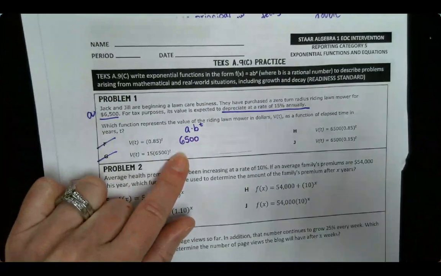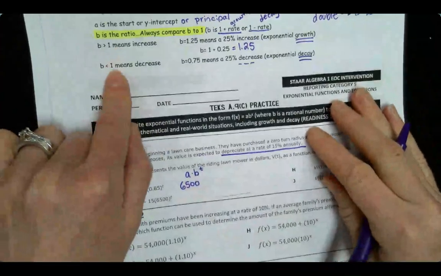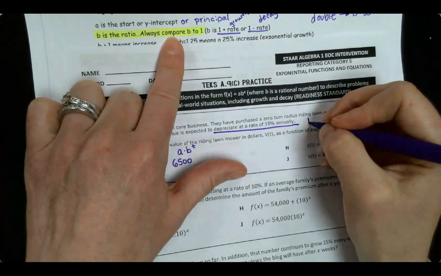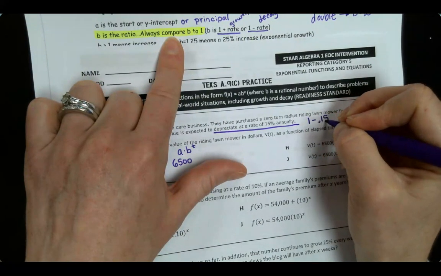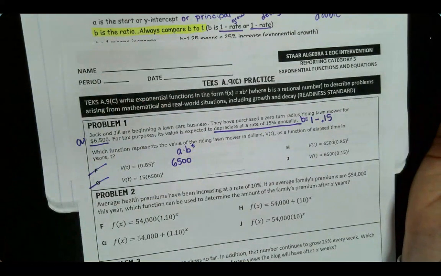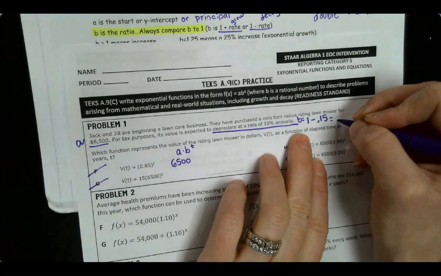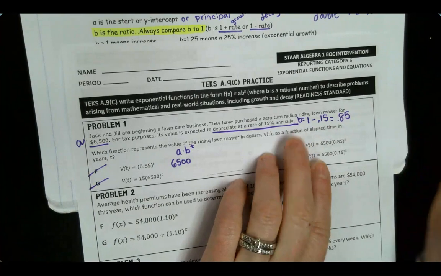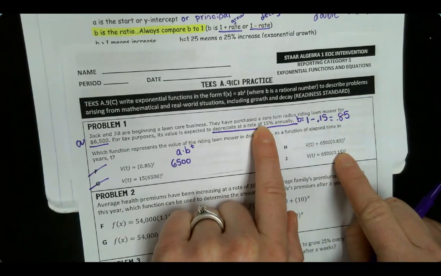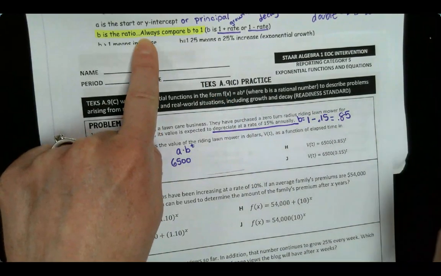Our rate, though, see how it says depreciates at a rate of 15% annually? Depreciate, you always compare it back to 1. So if it depreciates, we're going to do 1 minus 0.15 to find B. It doesn't give us B unless it says triple, quadruple, all that. So when we do that, we get 0.85. A lot of people want to choose this because they see that's the number, that's it. But the deal is with exponential, you always compare it back to 1.